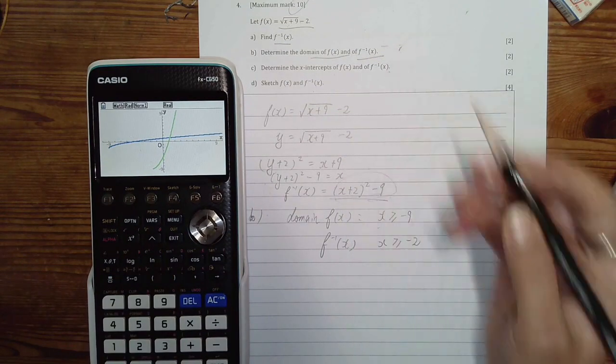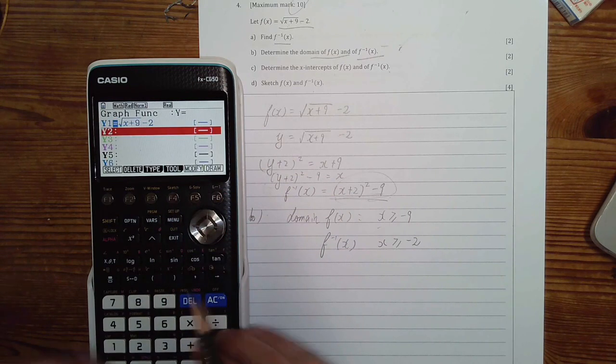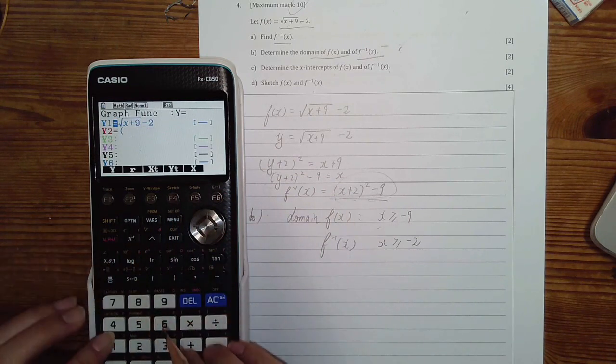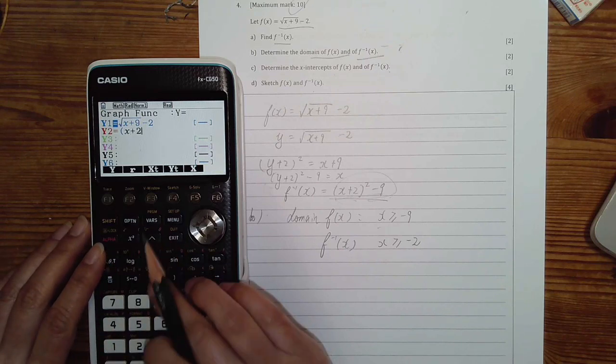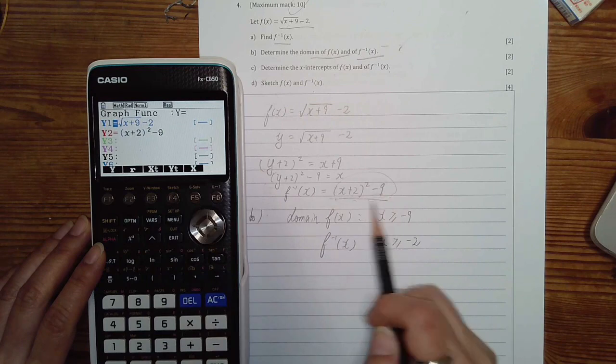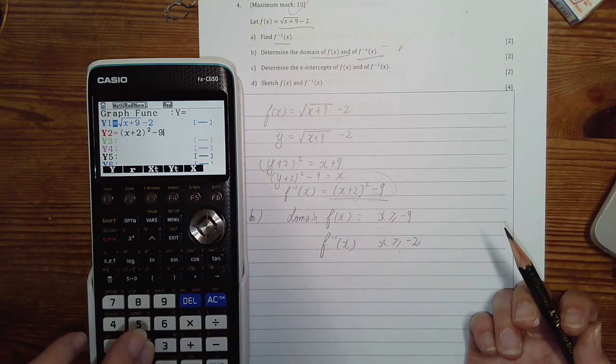Determine the x-intercept of those. So we just have to get that in. I will type that in first: (x plus 2) squared minus 9, because it only comes from there. So I'm going to show you a method to actually write down the domain of it.